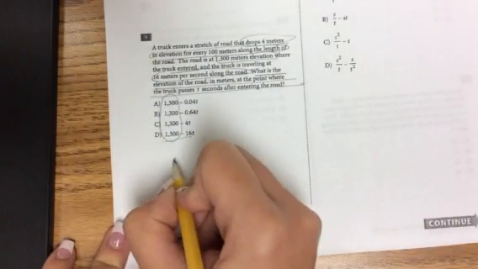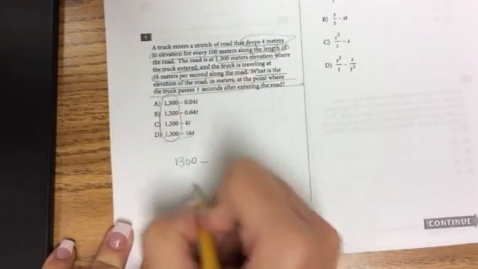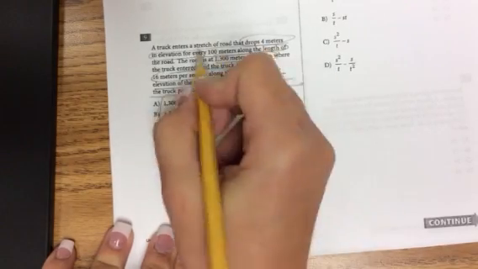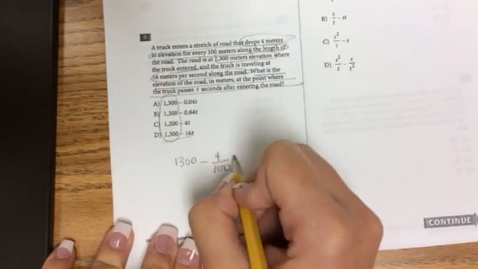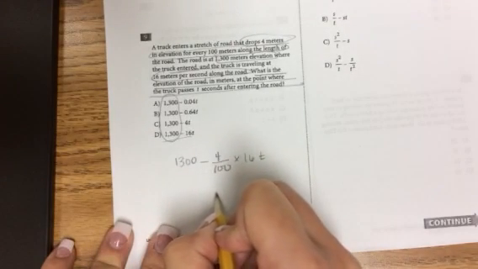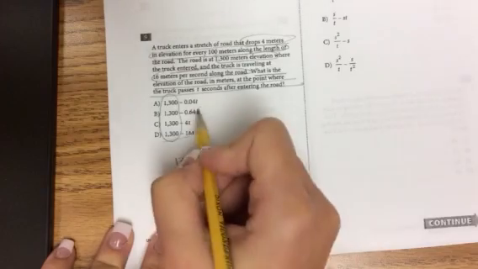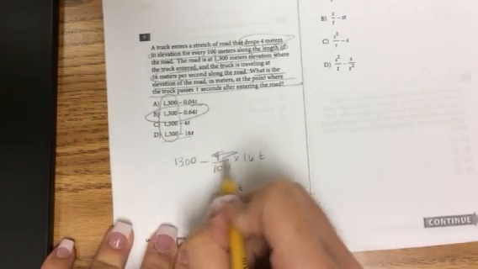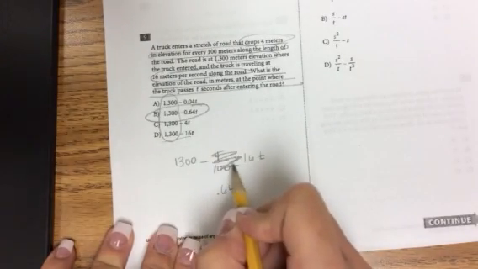We're actually going down. So the equation needs to actually be 1,300 minus, because we're going down a mountain, 4 meters in elevation for every 100 meters along the length of the road times 16t. When you multiply these together, you actually get 0.64t. So the correct answer for this one is going to be B. If it was a straight road, it would just be that, but since we're going down a mountain, you have to multiply it by how much it's actually dropping.